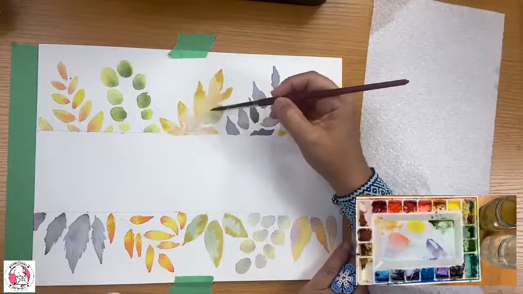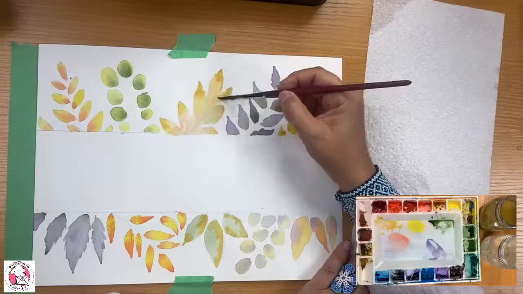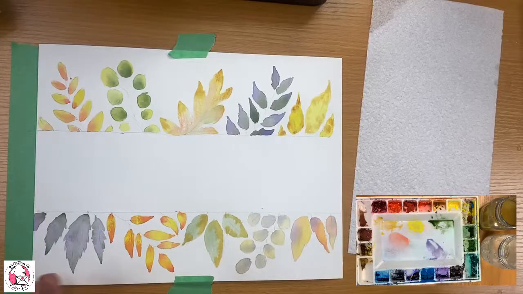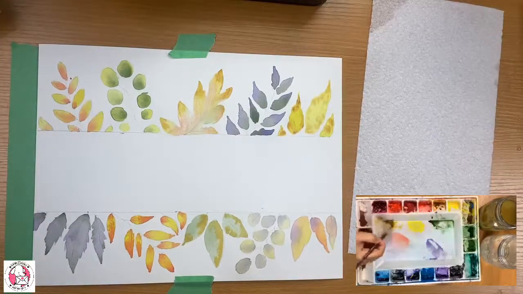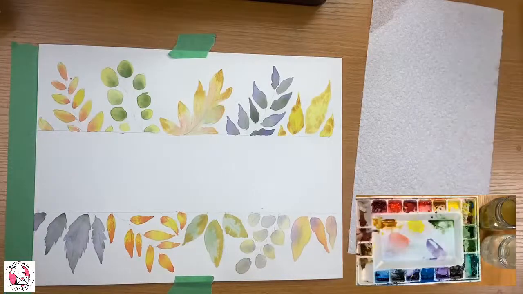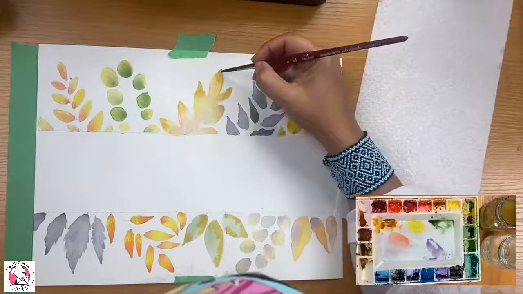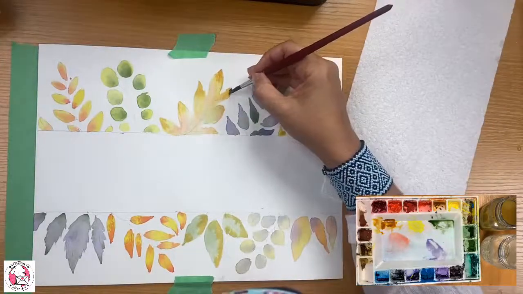The color is in the bottom, so it's not going to be moving. Don't worry about that. And now I want to grab a little more of the nickel color. Put more water. And I want to add more of this color, again in the tips.